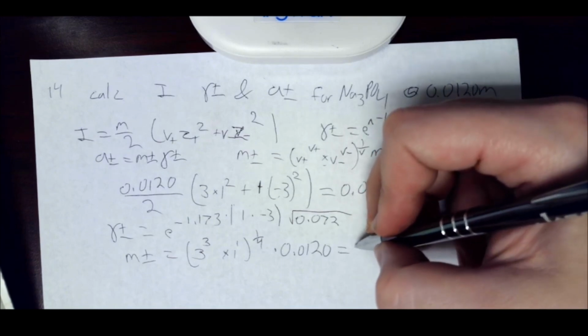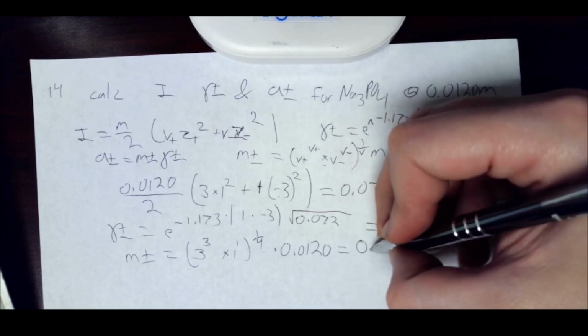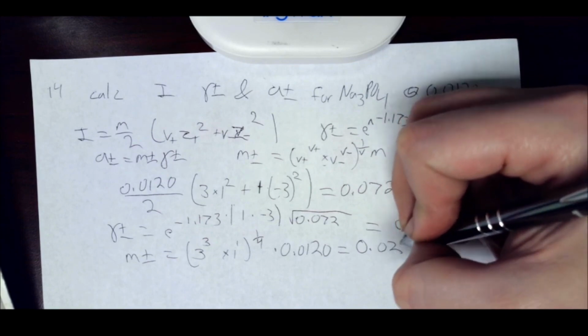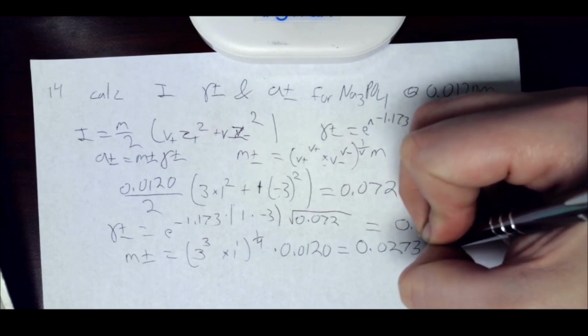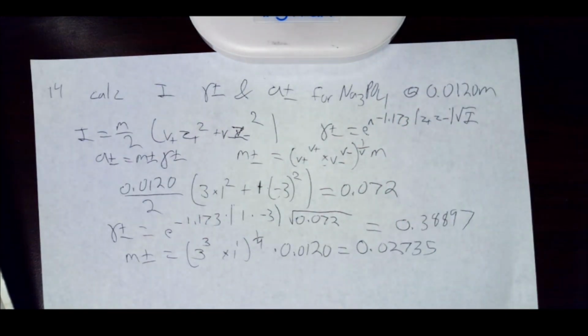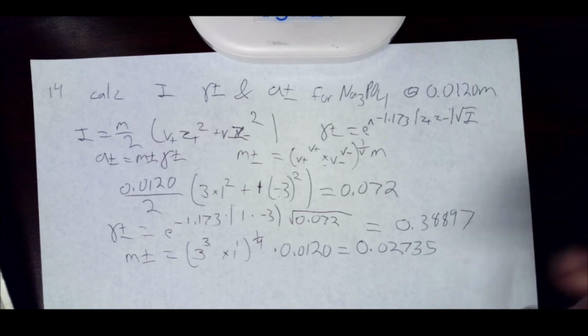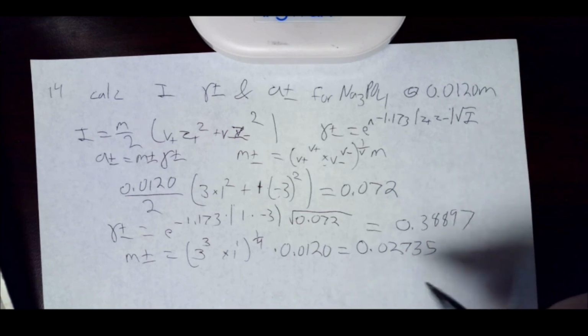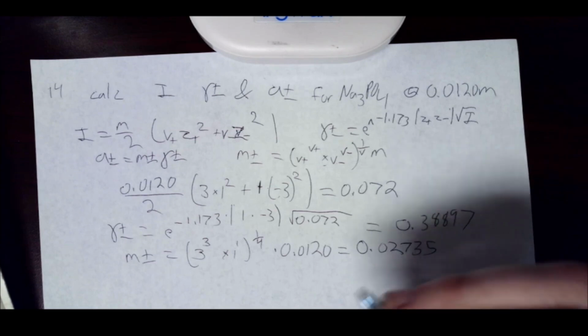So if I do that, our m plus or minus becomes 0.02735. So our effective molality is a little bit higher than it would be otherwise.